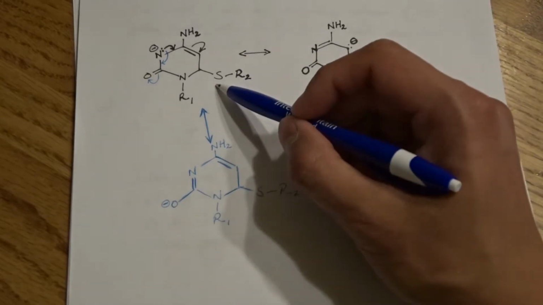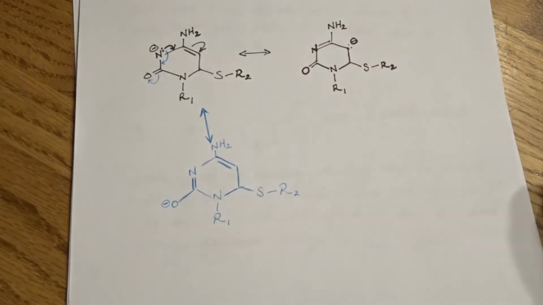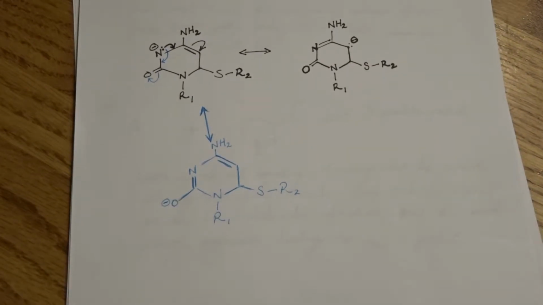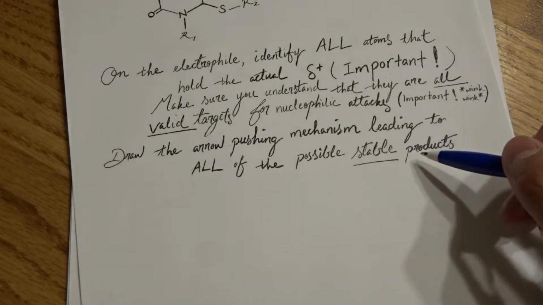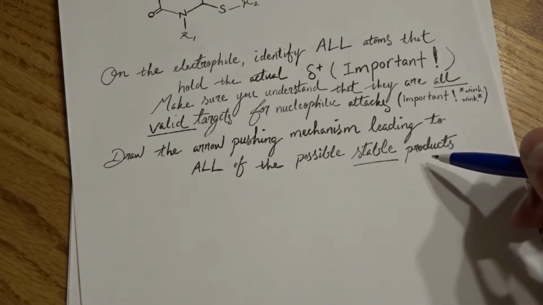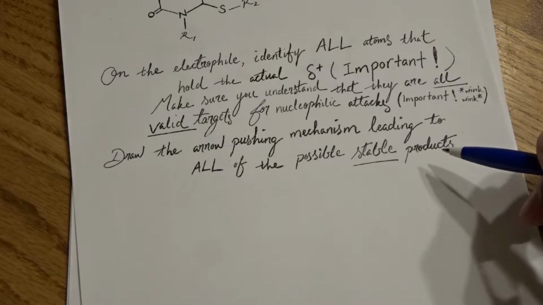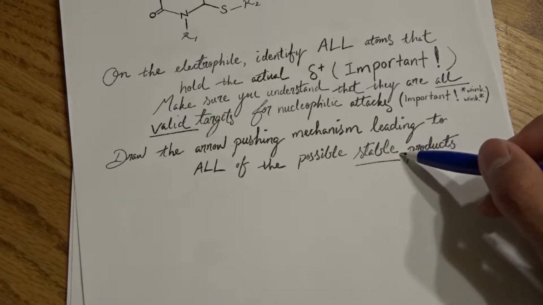We have sulfur, we have another nitrogen, we have a third nitrogen, but those are not nucleophilic sites. You have to keep in mind, and this is also important, that when you're doing any reactions in organic chemistry, the goal is to form products that are as stable as possible, okay?